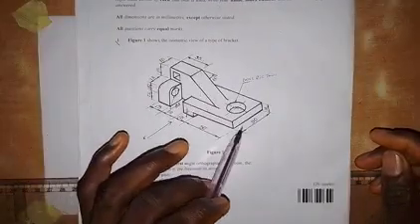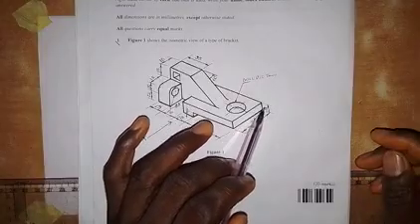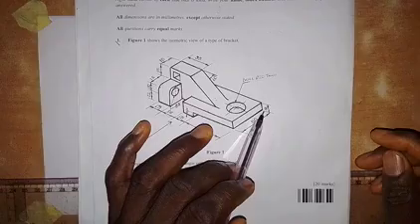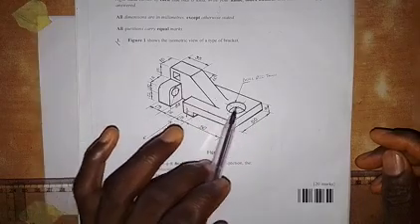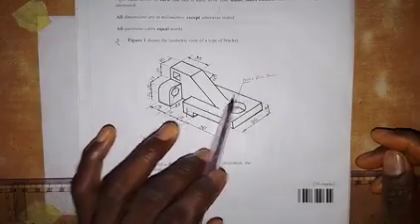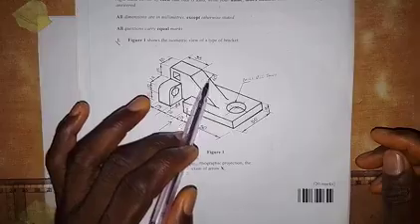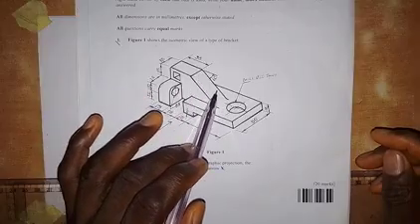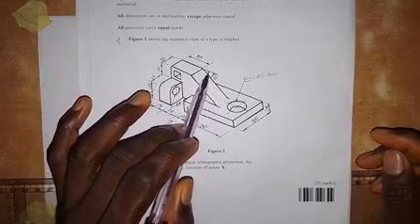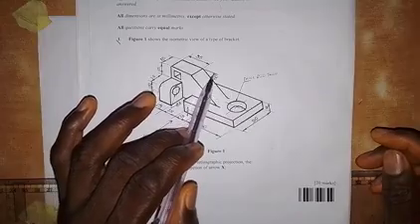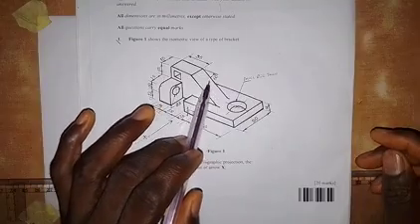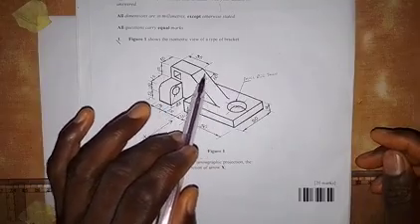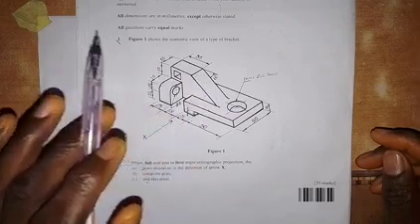Then from here to here is 50 millimeters. The thickness of this is 12, and the thickness from here to here is 5. The diameter of this hole is 20, and then we are told that this non-isometric line is at an angle of 60 degrees to the horizontal. So this is where my attention was called to. I'm looking at this angle here. This angle is not supposed to be 60, it's supposed to be 30.